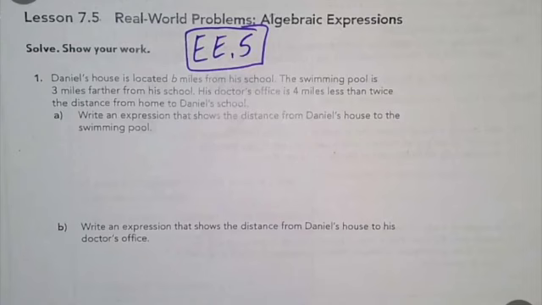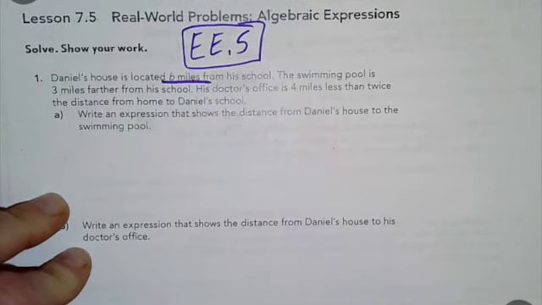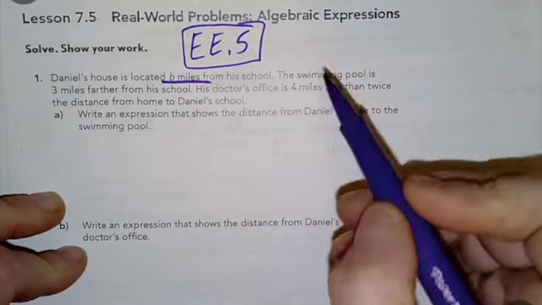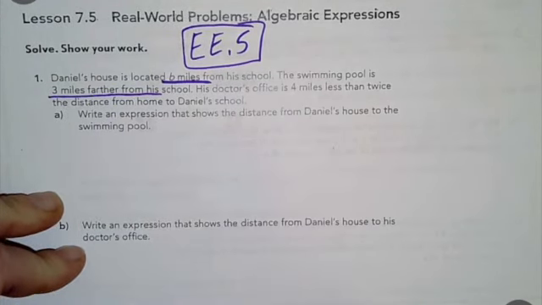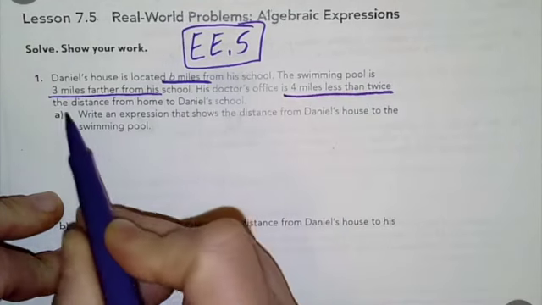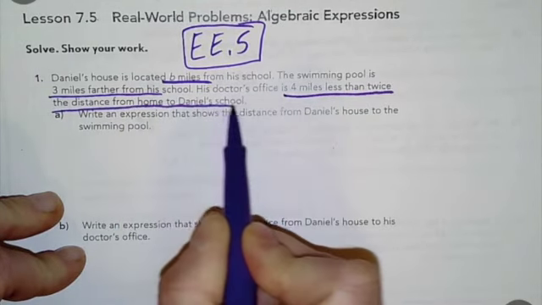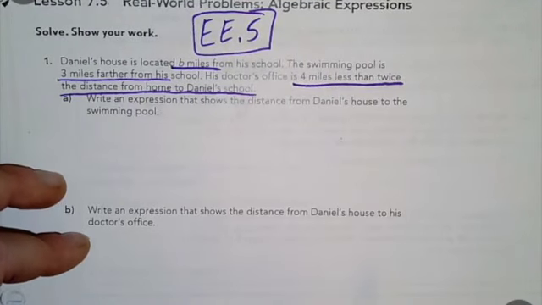Daniel's house is located B miles from his school. So they're telling us his house is B miles from his school. The swimming pool is 3 miles further from his school. His doctor's office is 4 miles less than twice the distance from home to Daniel's school. So they give us a lot of clues there that can be kind of confusing. So we have to write steps out to help us.